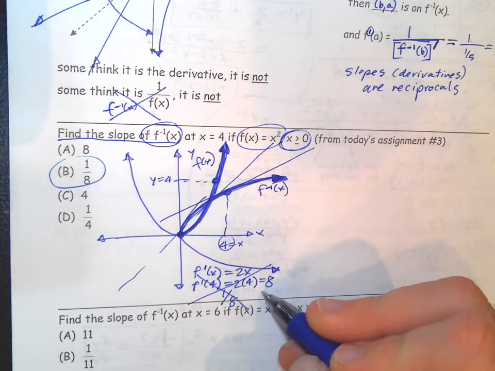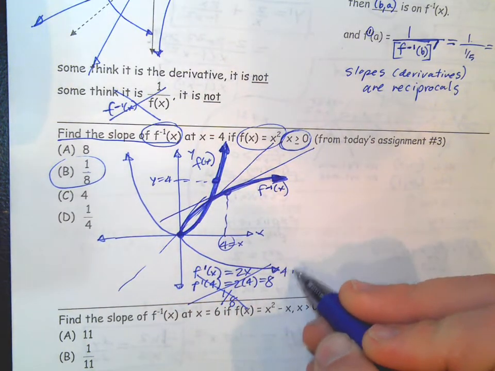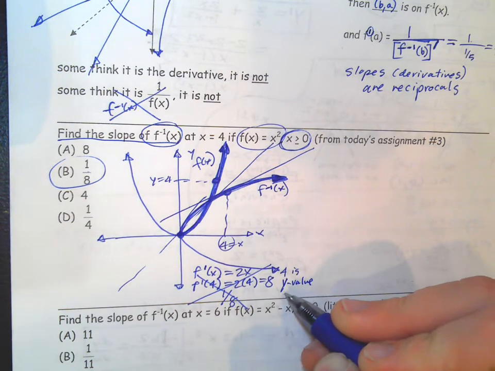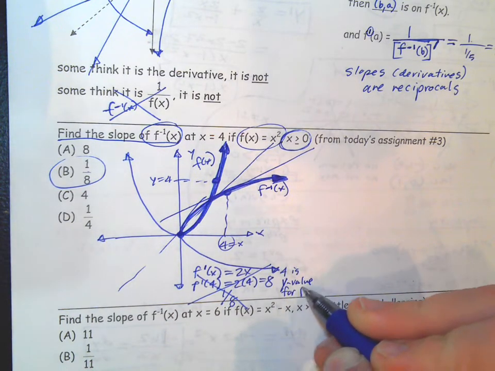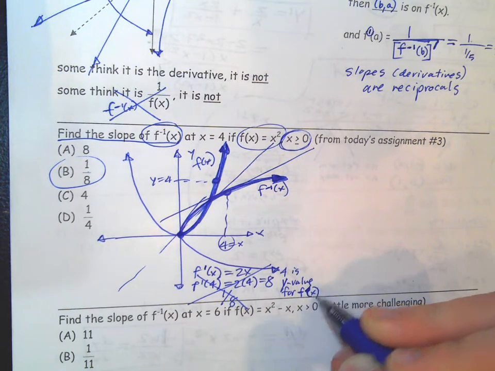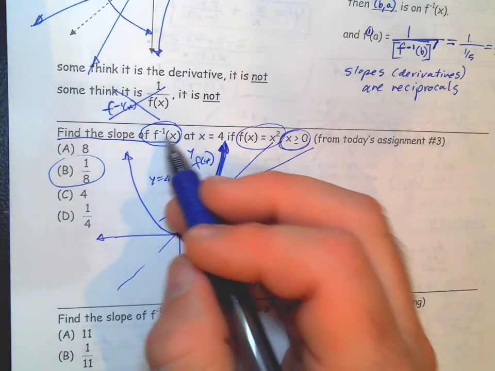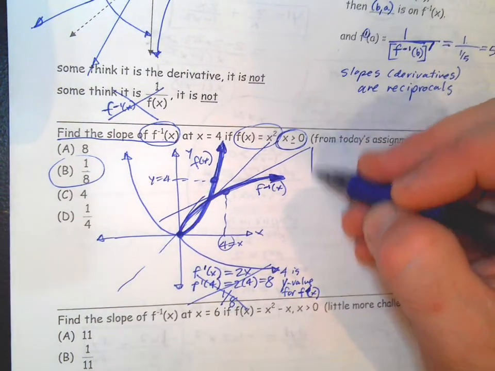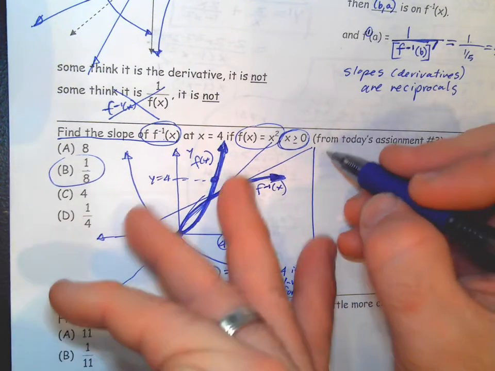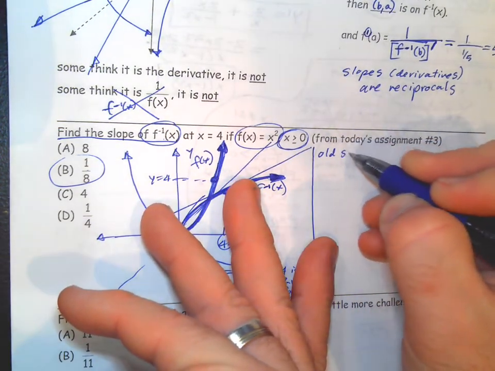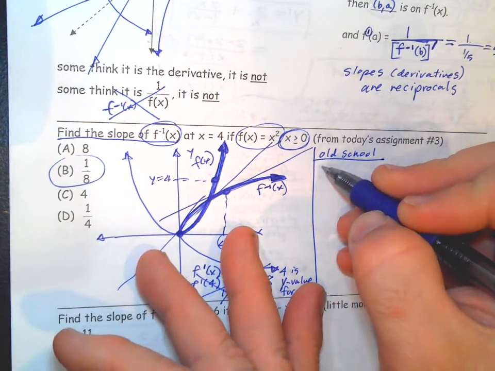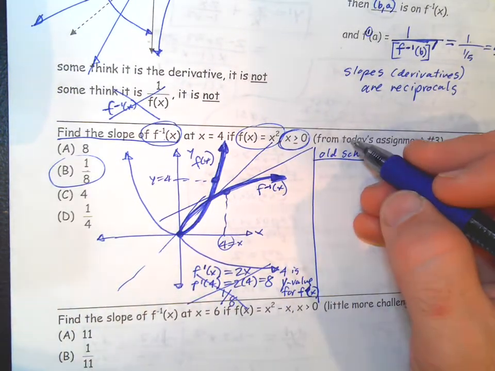So 4 is the y value for the original graph, because x equals 4 is on the inverse. So let me show you two different ways of doing this problem. That's all just kind of extra stuff to get you thinking. I'm going to have two approaches. I'm going to call one the old school approach and one the new school approach. The old school approach is sort of like, don't use this new information I taught you today.